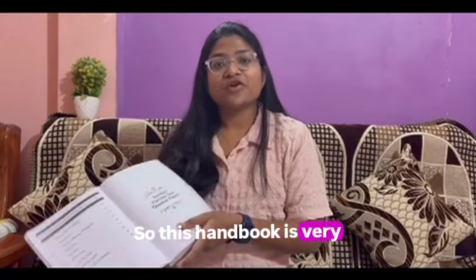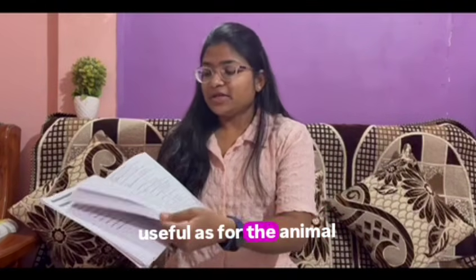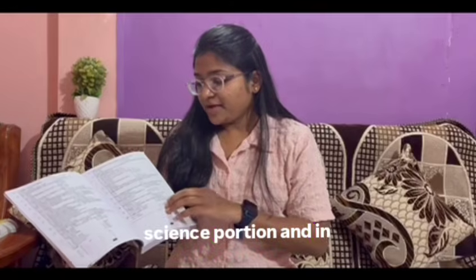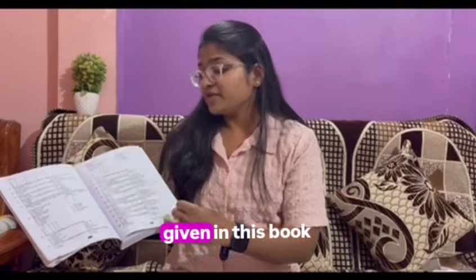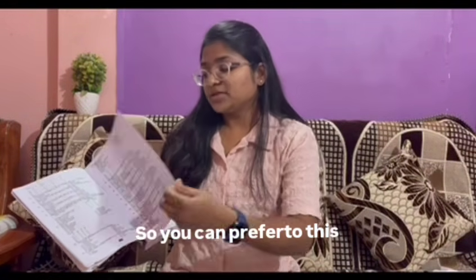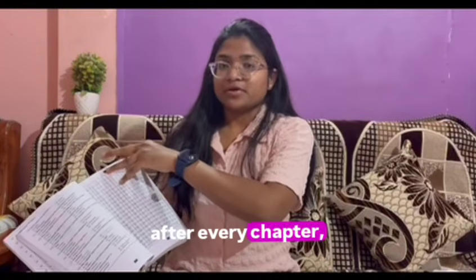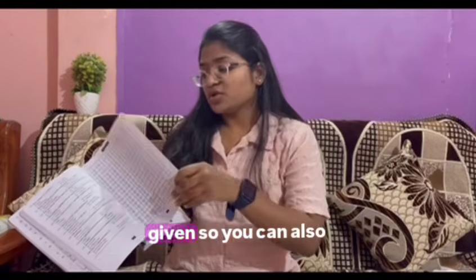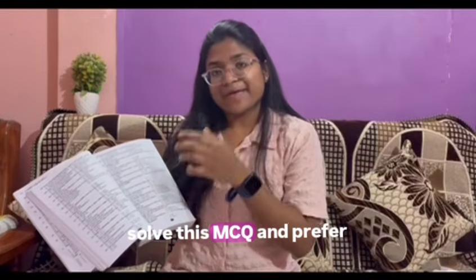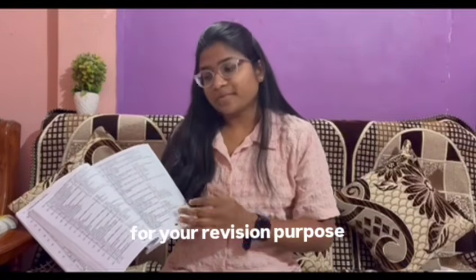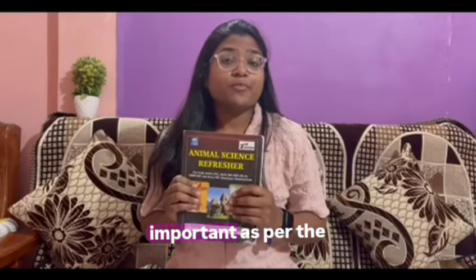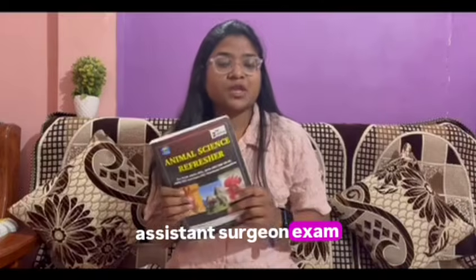So this handbook is very useful for the animal science portion, and a question paper is also given in this book. So you can refer to this book for PYQs also, and after every chapter there are some MCQs also given. So you can solve these MCQs and use them for your revision purpose. I personally recommend this book because it's very important as per the MPPSC Veterinary Assistant Surgeon exam.